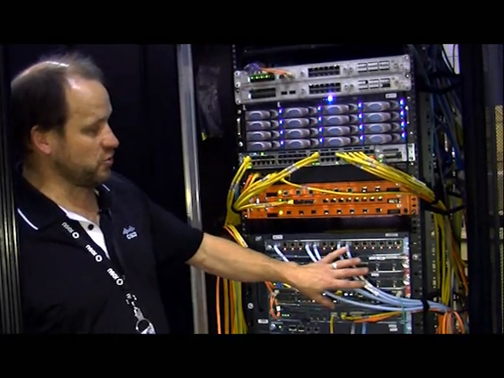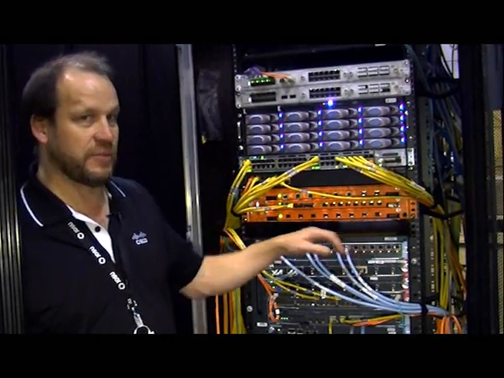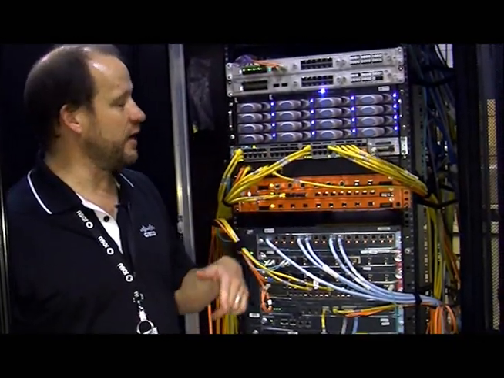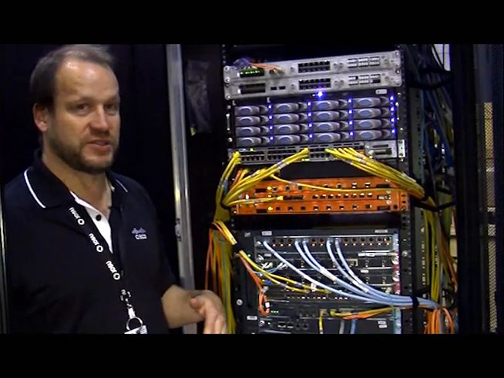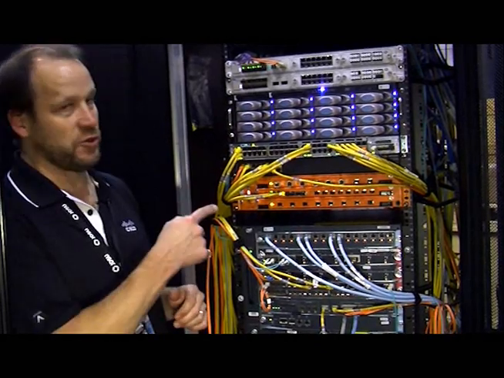So what we're going to do now is look at how these cables that are terminated in the front of the device end up getting all the way out to the individual devices, the individual switching locations, the distribution and access switches. And for that, we need to go to the back of the rack.